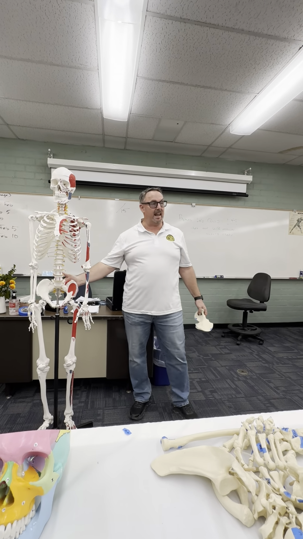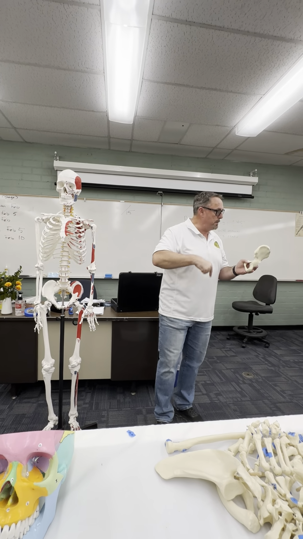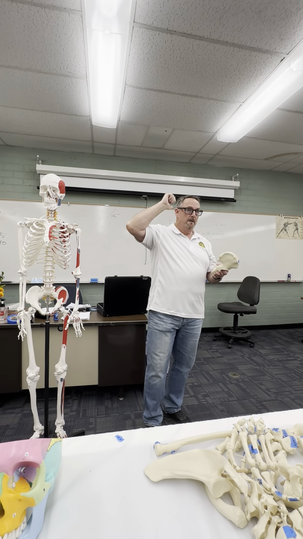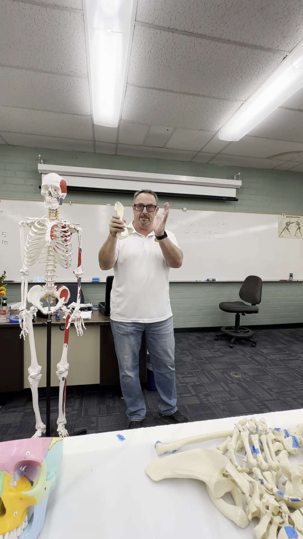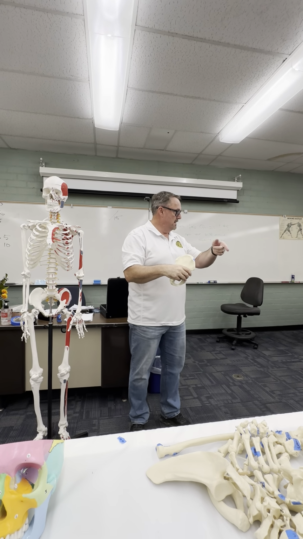If you include the sacrum and coccyx along with 2 os coxa, that is your pelvis. Everybody get it? That was on the board.